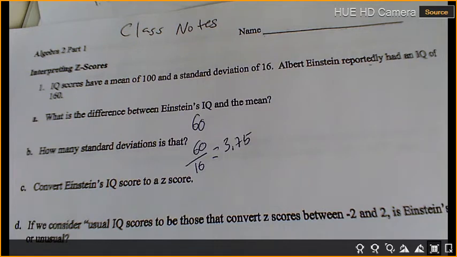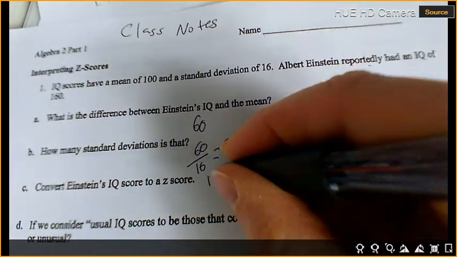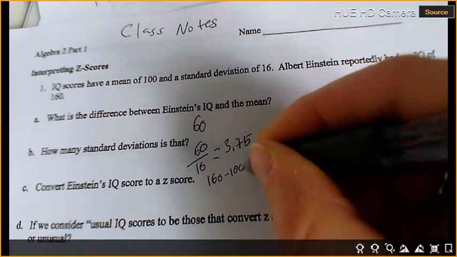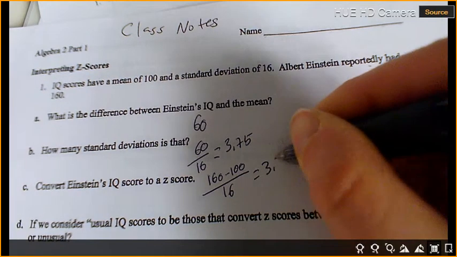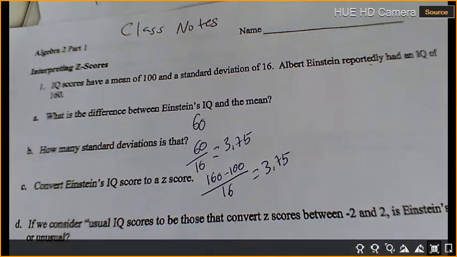Okay. So we're now going to convert Albert Einstein's score to a z-score. So we go 160 minus 100 divided by 16, and we're going to get 3.75. So we already did kind of the parts to do it.